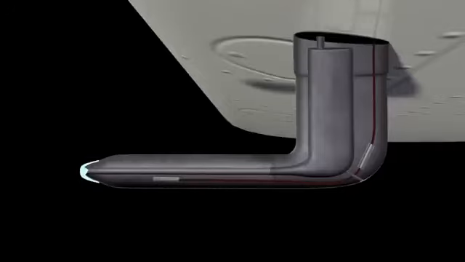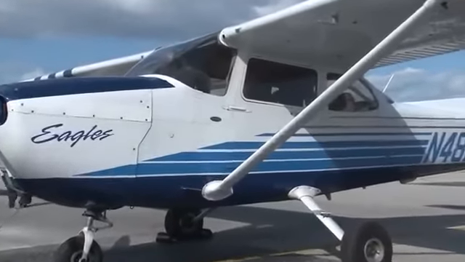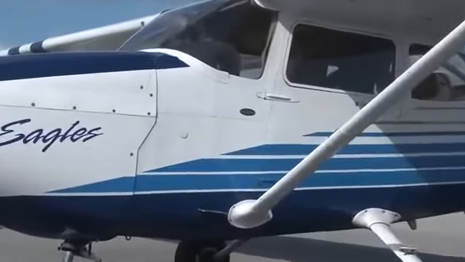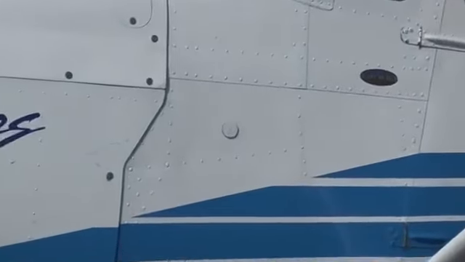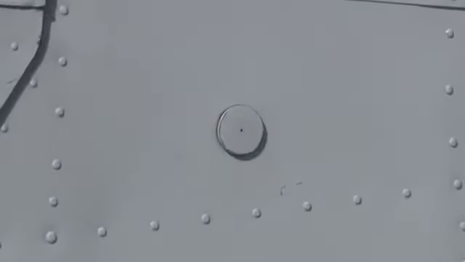The counterpart of the pitot tube is the static port. The location of this port will vary with different aircraft designs, but should be in a location where it can measure the static pressure of the air, unaffected by the dynamic airflow around the airplane. On the Cessna 172, the static port is located on the left side of the forward fuselage.